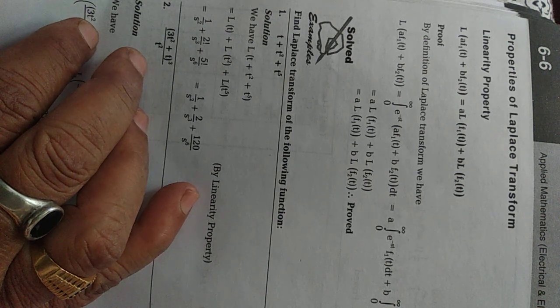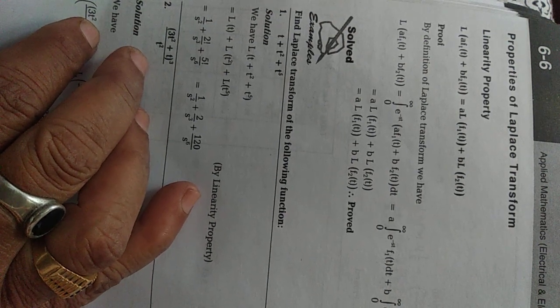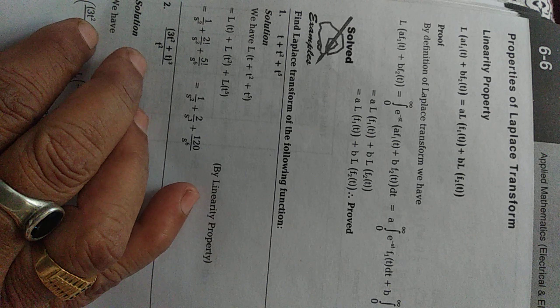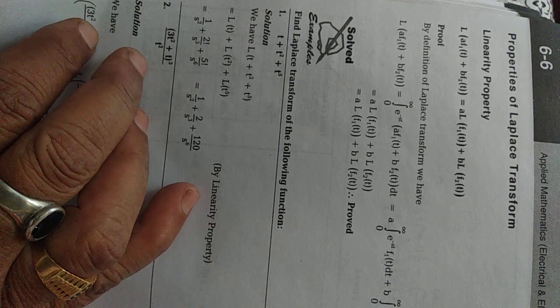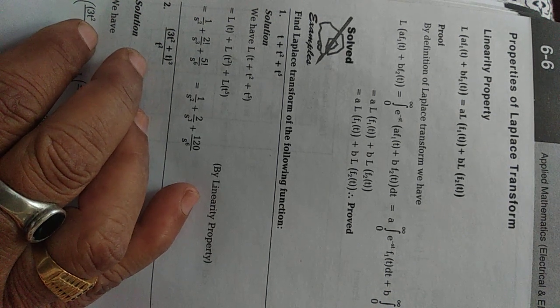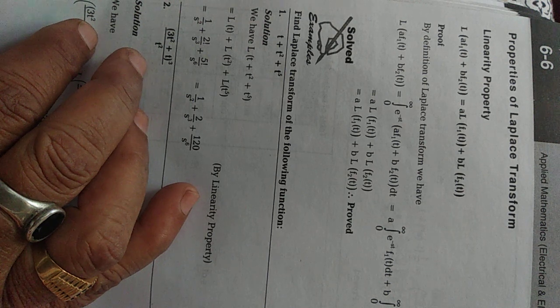The first one is Laplace of e raised to at, that is 1 upon s minus a. Its corollary, putting a equal to 0 in that result, we get Laplace of 1 equal to 1 by s. Then Laplace of sine at equal to a upon s square plus a square.